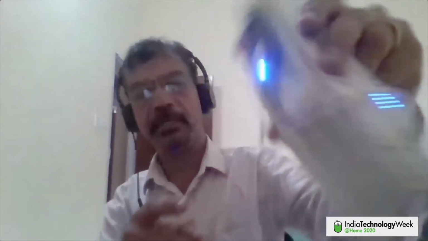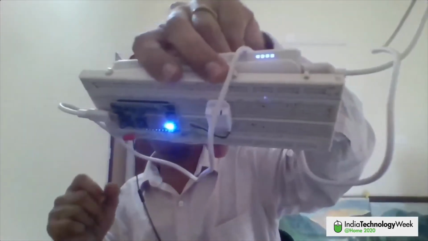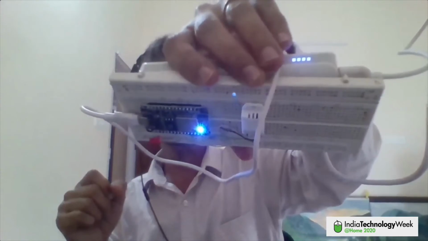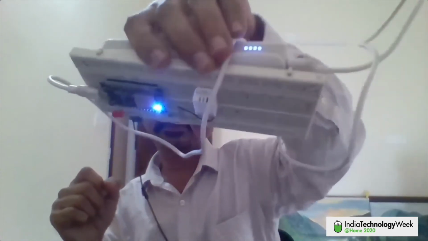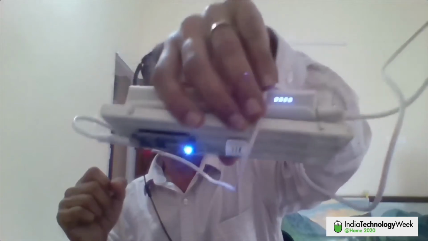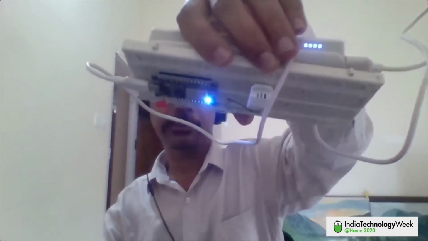The battery pack is here, and the device is here. I think that's a slow network. This is the sensor device. We will go back to the table.